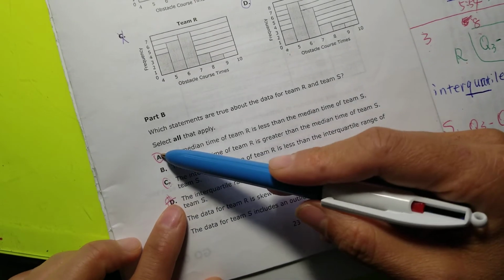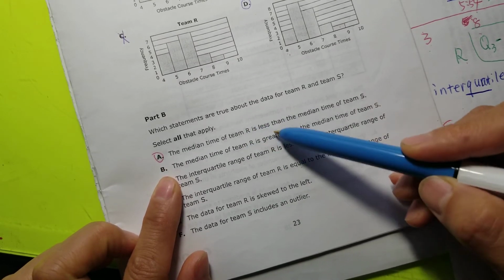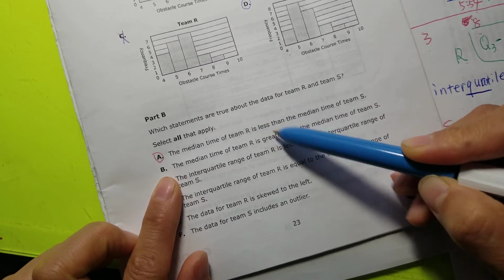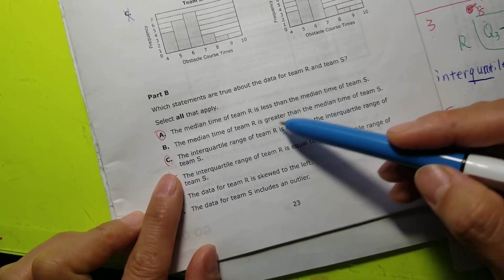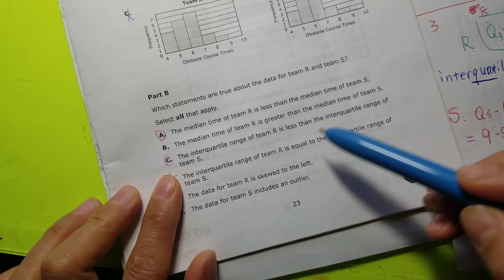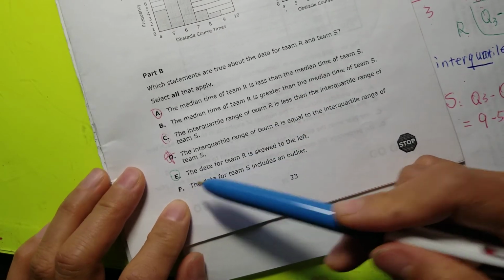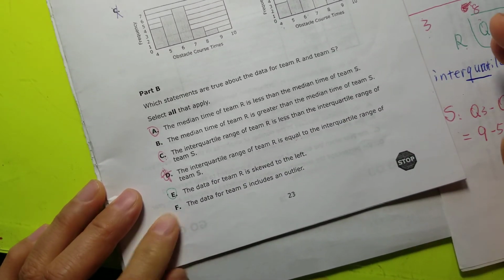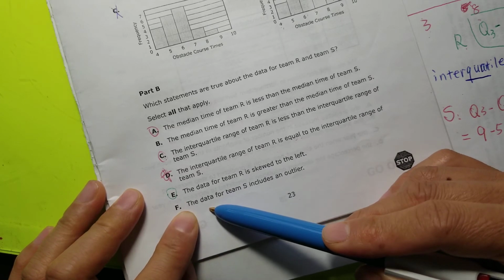So A and B are the same category. One is less, one is greater. If you pick one, you ignore the other. Choices C and D are the same thing. One is less, one is equal. You pick one, then you ignore the other. For E and F, it can be a little interesting. Let me skip part E and go back to part F first.